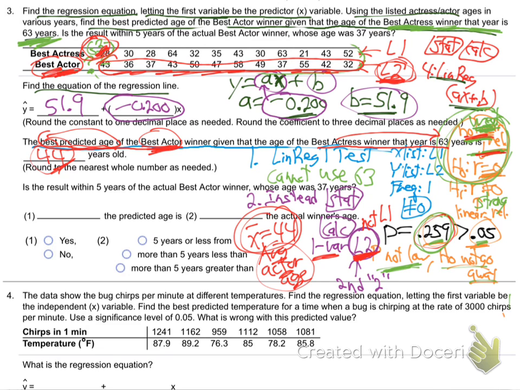There's no linear relationship. Well, then it goes on down and it says, okay, well, here's the actual results. Is the result within 5 years of the actual best actor? He was 37 years old. That was the actual guy that won. He was 37 years old. We predicted 44.